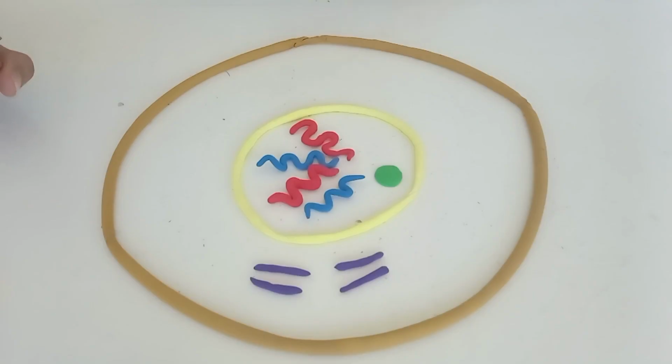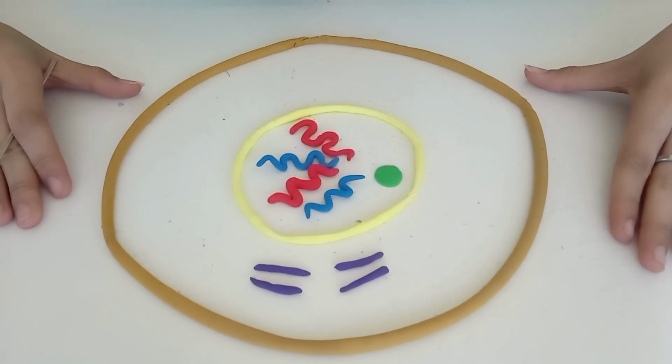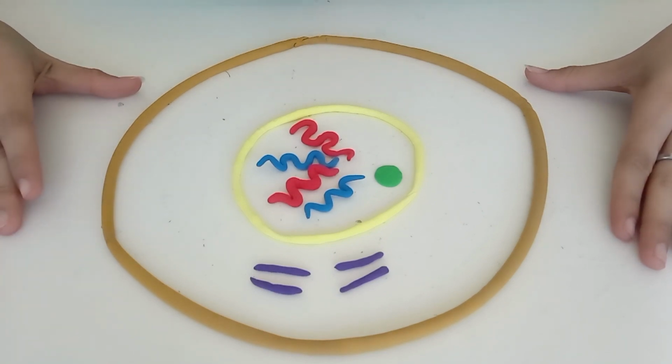Good day everyone! Today, I'm here to present the simulation of the different stages of mitosis and meiosis. But before we proceed, let me first introduce the different parts of an animal cell, which is very important to remember as we come up to the simulation activity. This is an example of an animal cell with different parts.